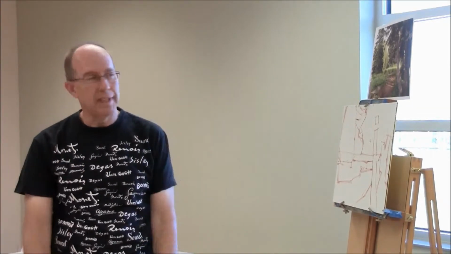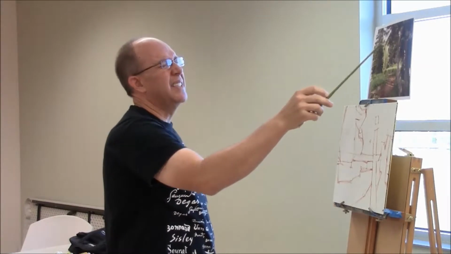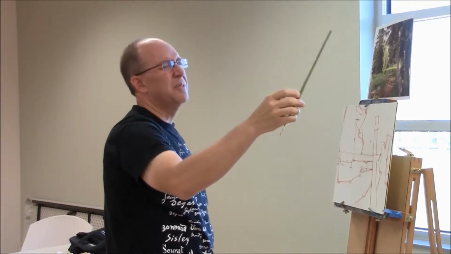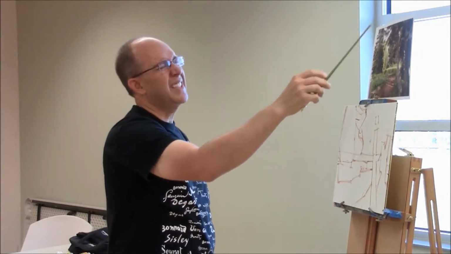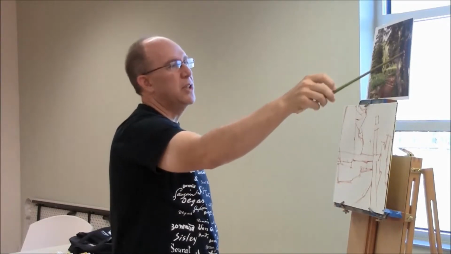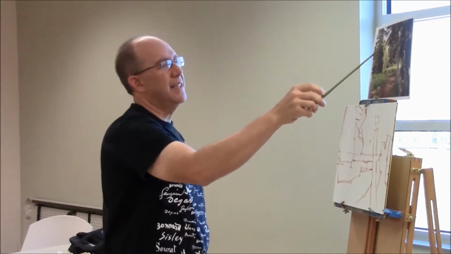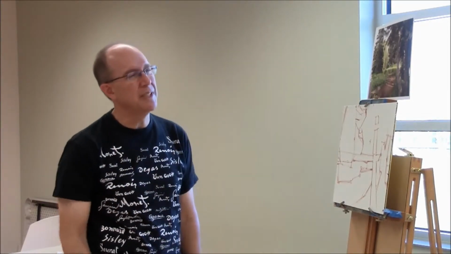So for me, even though I classify all these values in my 4 to 6 value range, I can call them all dark. But my darkest dark is here, and my lightest light is the sky. It's basically all one value to me, and some of the highlights may be the same value. So that's my darkest dark and my lightest light.